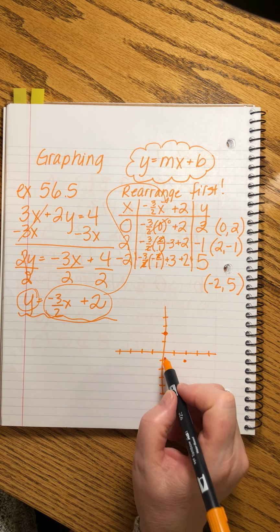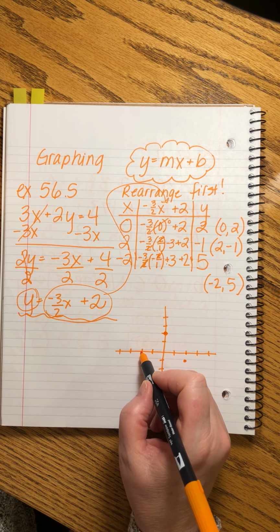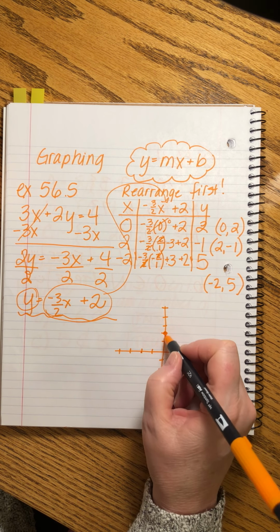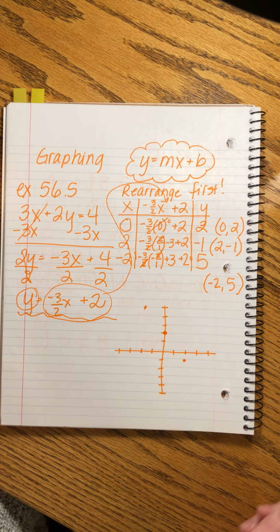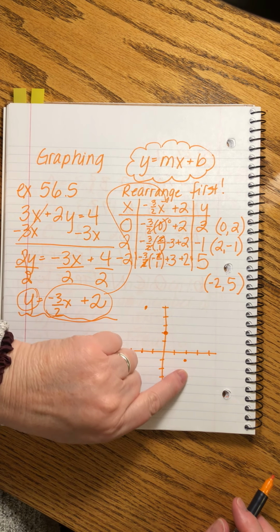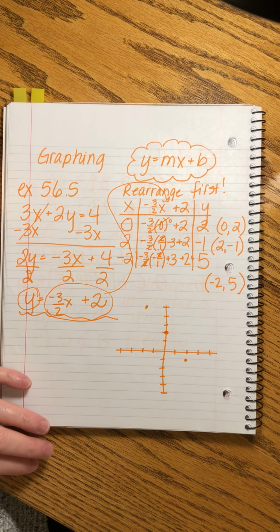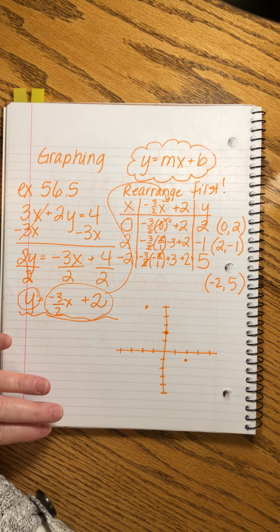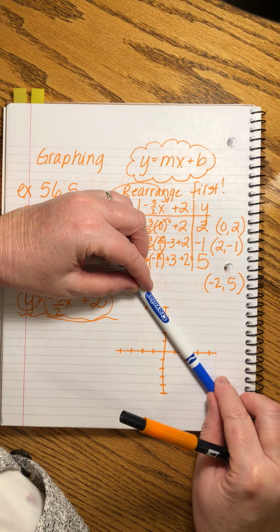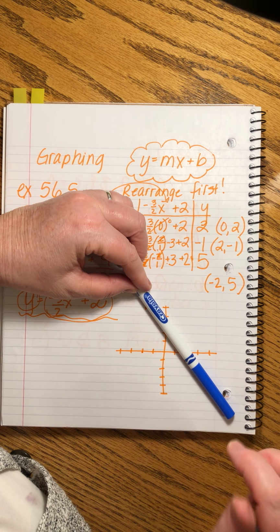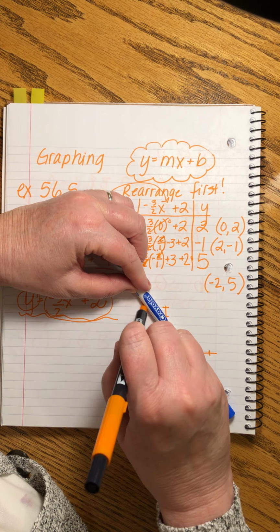And negative 2, I need one more. 1, 2, 3, 4, 5, all the way up to the top. Negative 2, 5. Oh, that looks pretty good, doesn't it? That looks like that's going to give me a nice straight line. I use one of my patented straight edges, right? Whatever you have handy that's straight, the edge of your book.